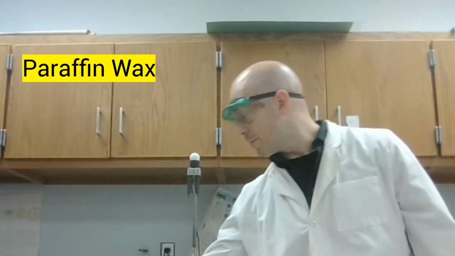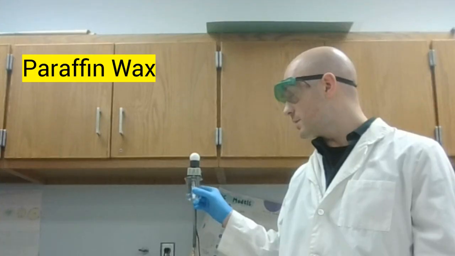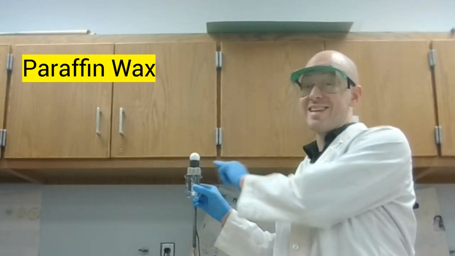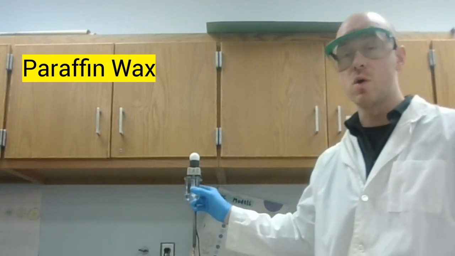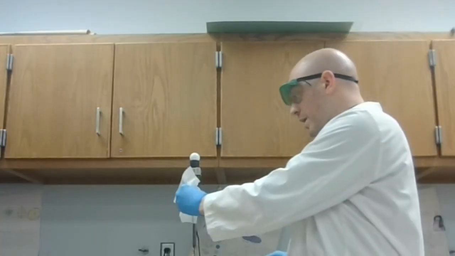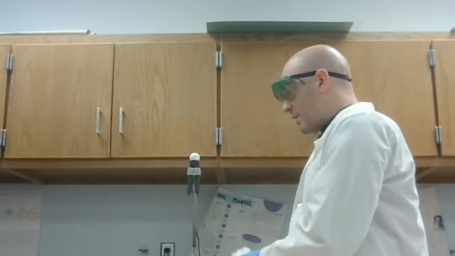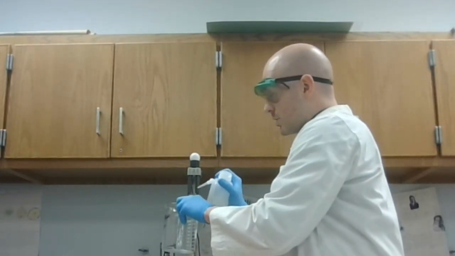We'll start with the paraffin wax. So the paraffin wax, I will put between these leads. I can see that the light bulb did not go off, so this has no conductivity. We can write no for this sample. After each sample, I will wipe down the leads to get any residue off, and also rinse them with distilled water to make sure that the next sample isn't contaminated.